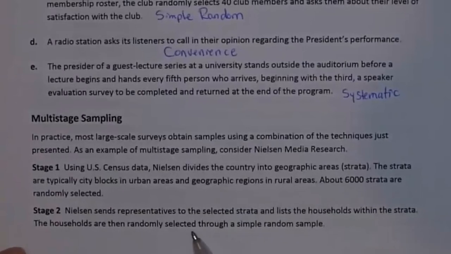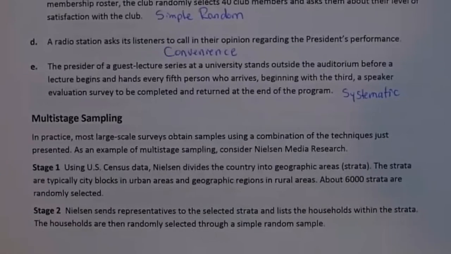The households are then randomly selected through a simple random sample. So again, they're listing all of the households, and then they randomly select some of the households to be included in their Nielsen ratings data. So they're using partly a stratified approach and partly a simple random approach. Anytime you have a really large-scale study, it's very likely that they're using multiple methods rather than just a single method. Okay, so there can be combinations, and that's perfectly fine as long as we have randomness.